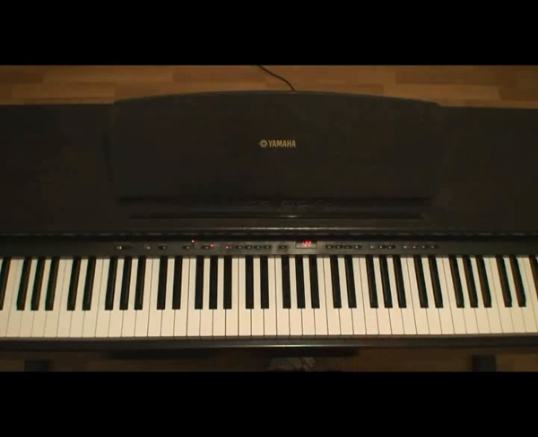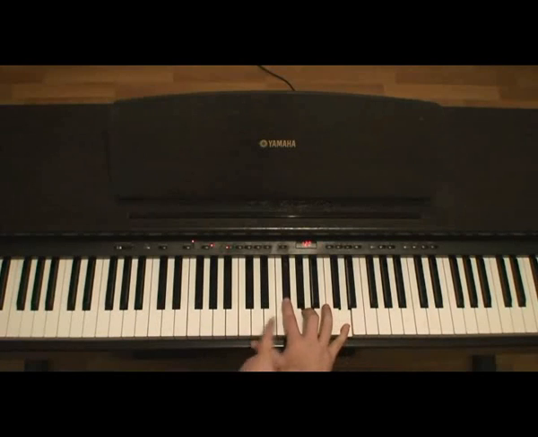Let's try it with D major. Here's D major, D, F sharp and A. So let's place this D on top. Same notes, D, F sharp and A. The root is on top, so that's first inversion.